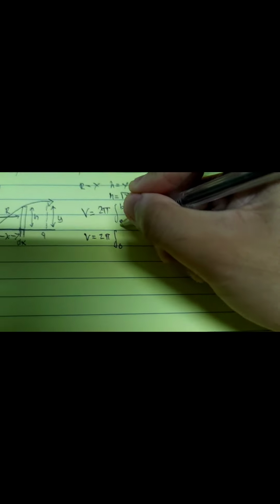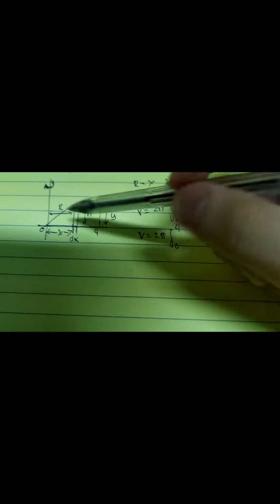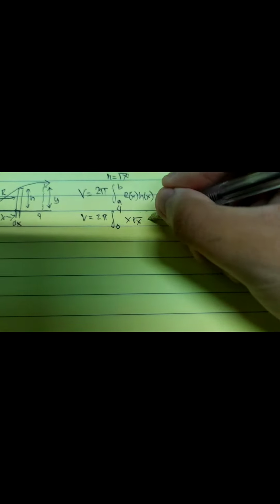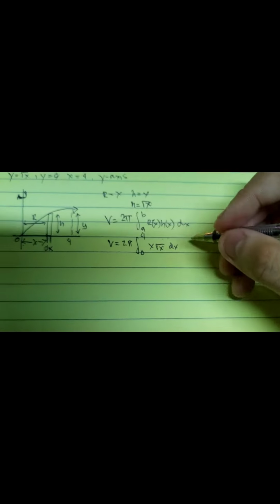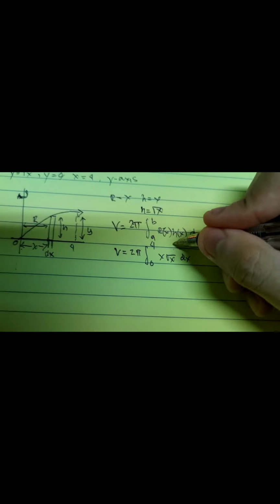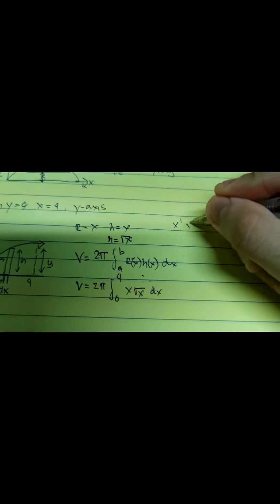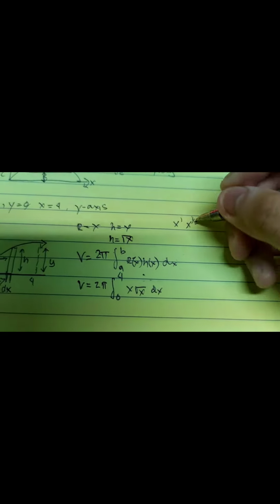So V equals 2 pi integral of 0 to 4 x square root of x dx. Basically when you multiply the exponents with the same base, we just add their values. So our x is x to the 1, and our square root of x is x to the 1/2.